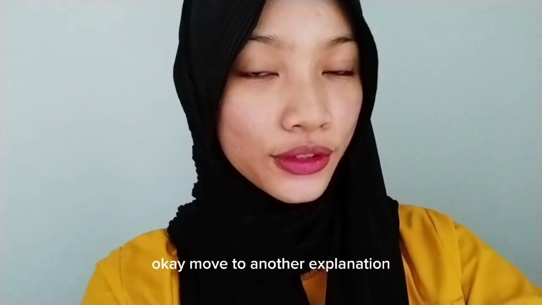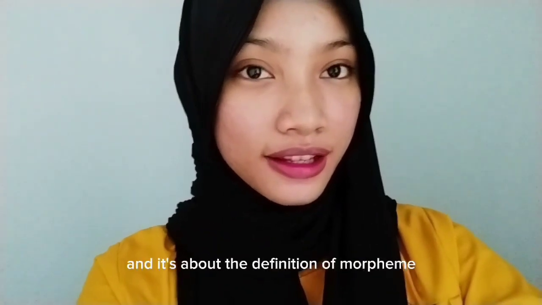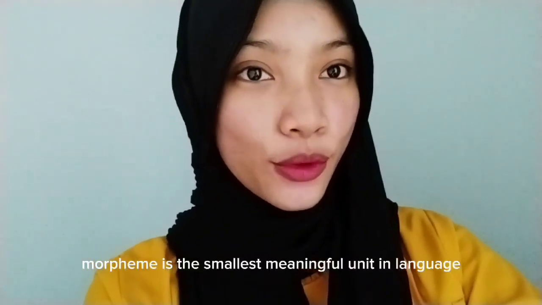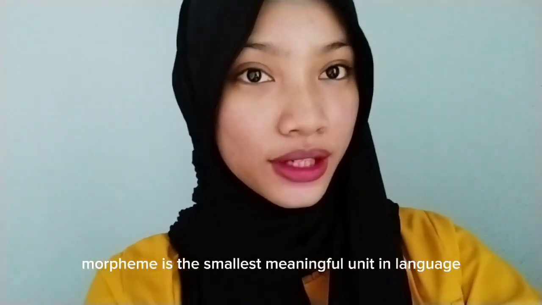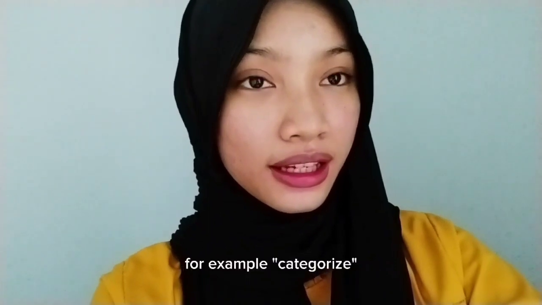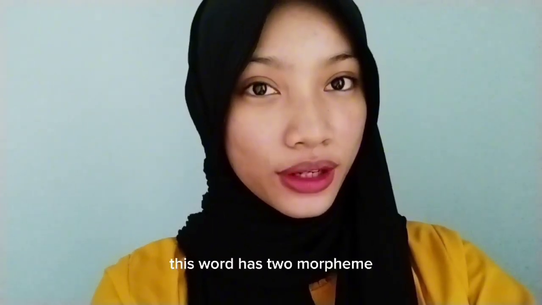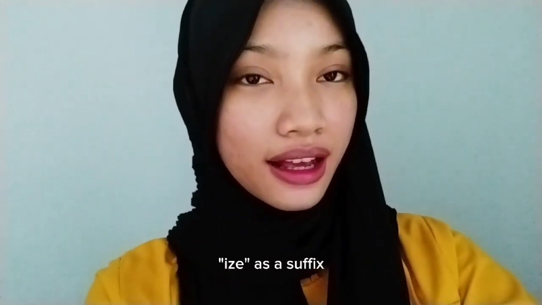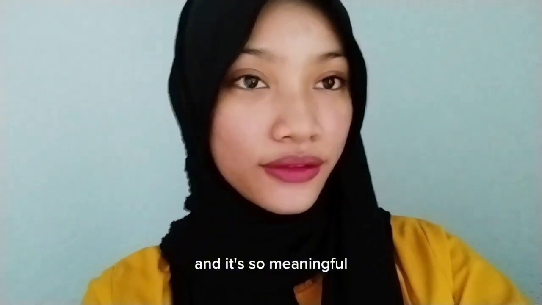Okay, moving on to another explanation, the definition of a morpheme. A morpheme is the smallest meaningful unit in a language. For example, categorize. This word has two morphemes: category and -ize as a suffix, and both are meaningful.